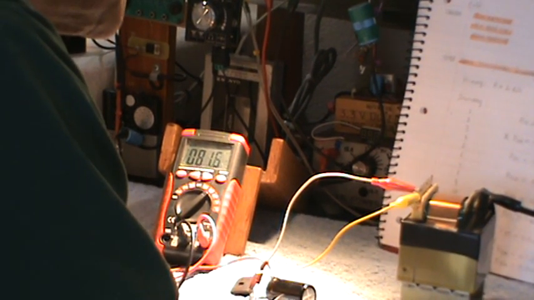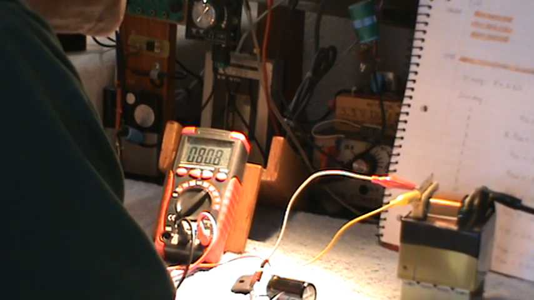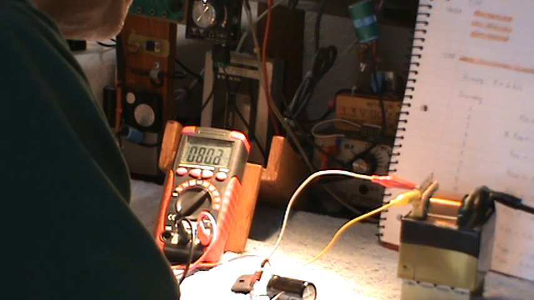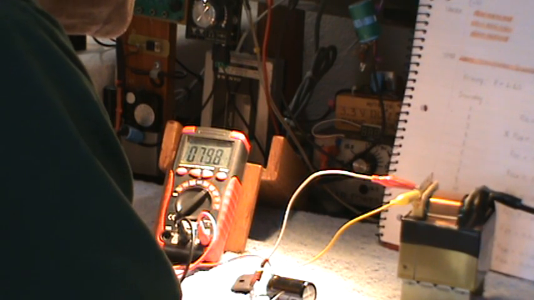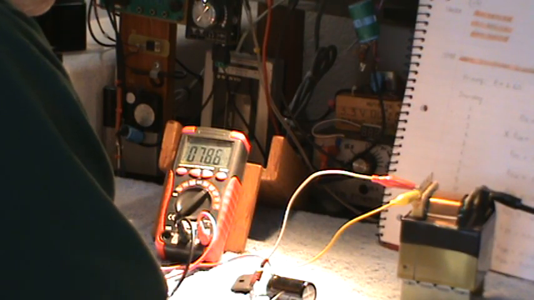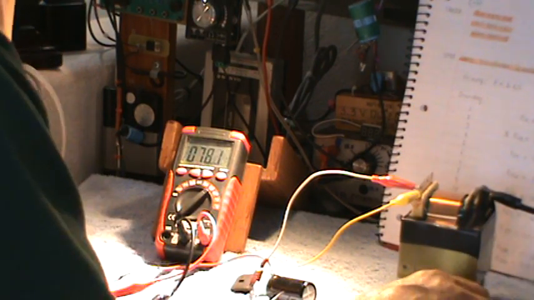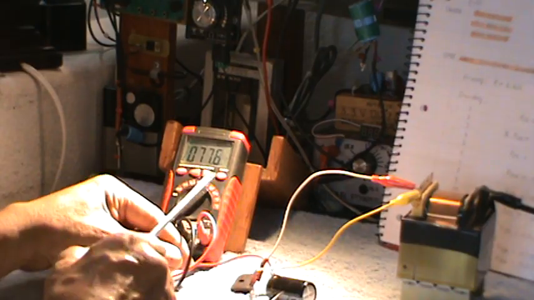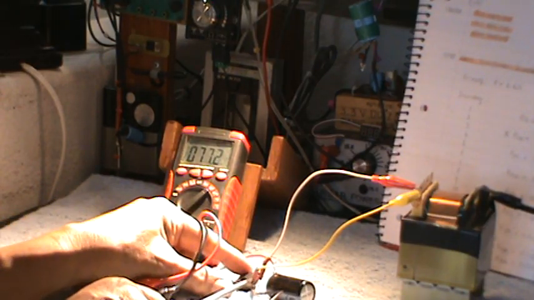I will go to terminal number, the one with the lower value, so we could operate an electric fan. I will try to short out this one. Okay, the voltage is still intact.